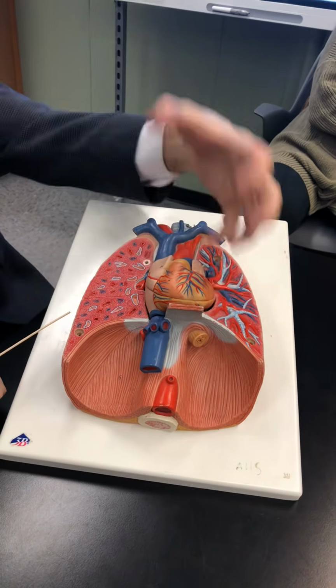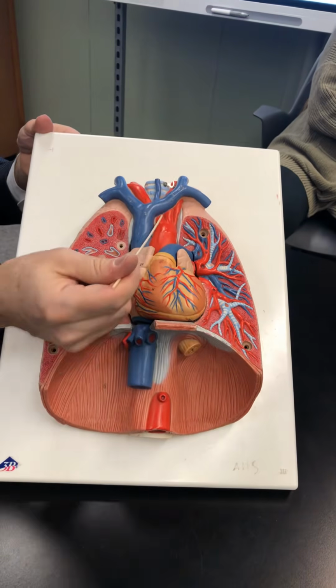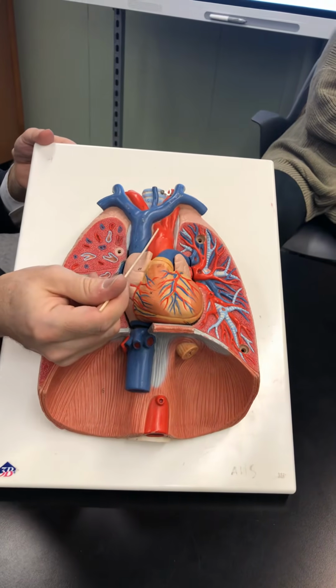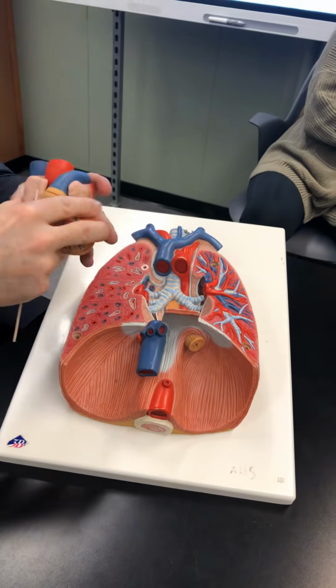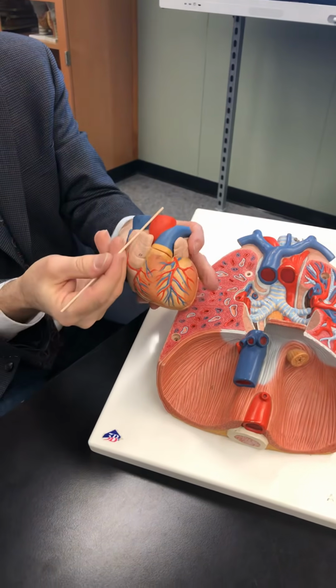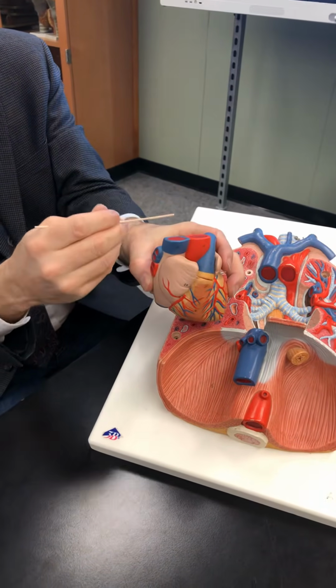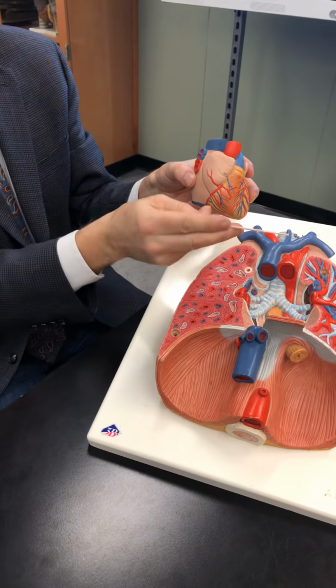Left ventricle, thick muscle, strong contraction, pushes it up into the aorta. And the aorta has some components or parts to it, meaning the first bit is called the ascending, and then it's going to curve, right? And the curve is going into the model, so it's curving into the model.